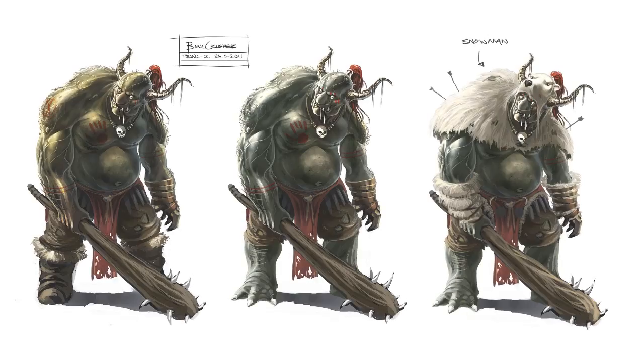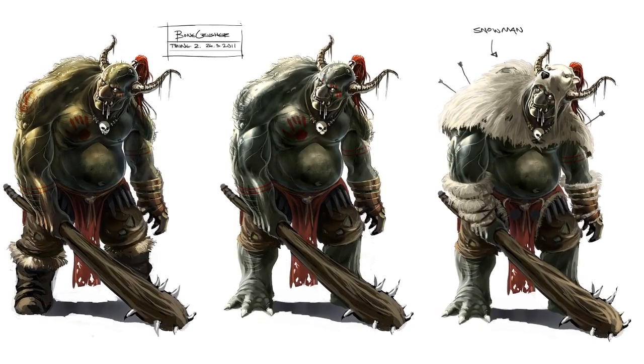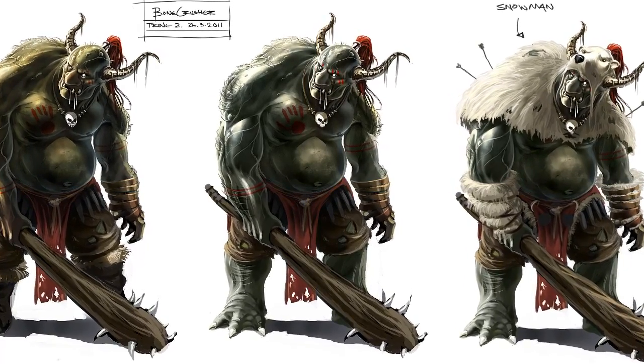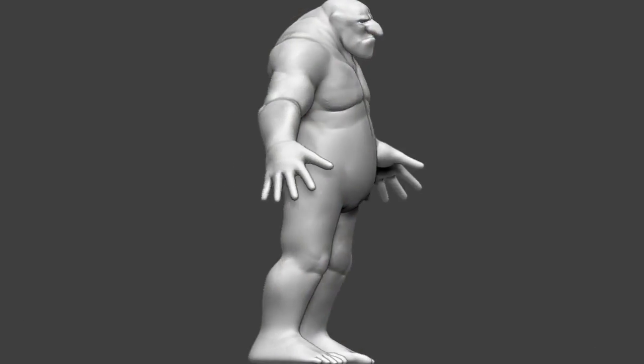Today we're going to be looking at the Bonecrusher. He's a big goblin type monster that actually will be a sort of a side boss. Here you can see him in the concept art, and that will be our reference for the actual model.